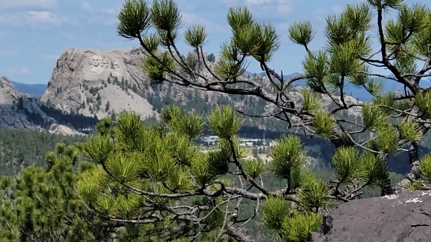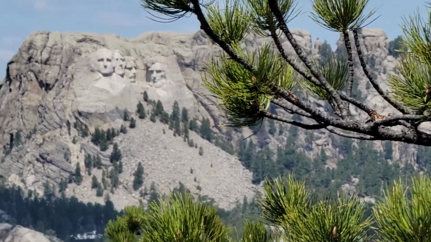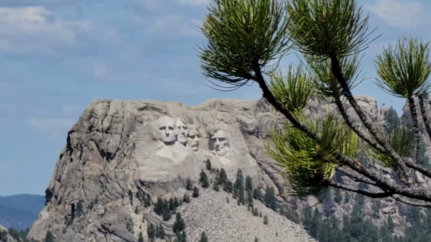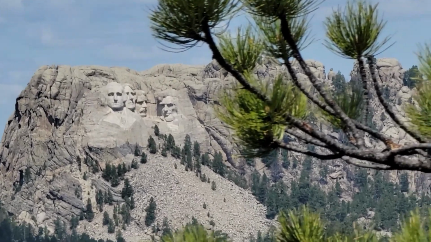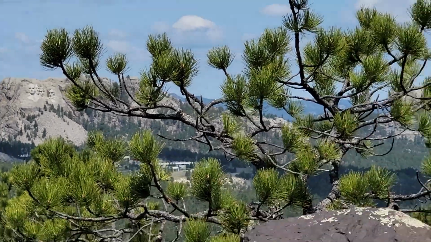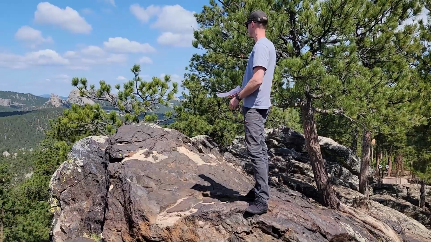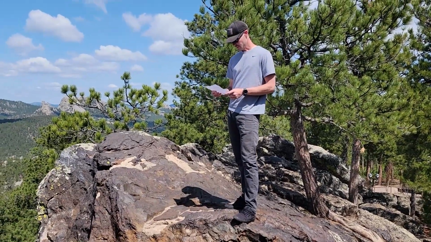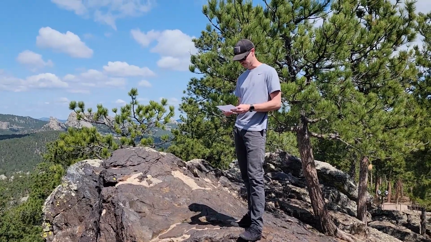And now for a little bit of history. Like I said, it commemorates 4 presidents: George Washington, Thomas Jefferson, Abraham Lincoln, and Theodore Roosevelt. The concept was created by Gutzon Borglum in 1923, and with the help of 400 men and women using dynamite and jackhammers, they carved the faces into the granite. George Washington was dedicated on July 4th, 1934.